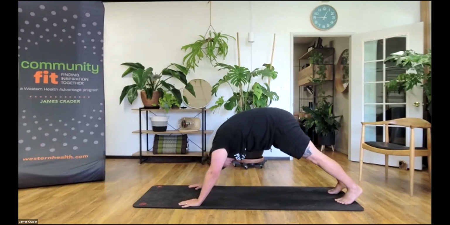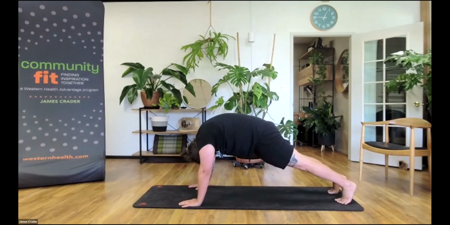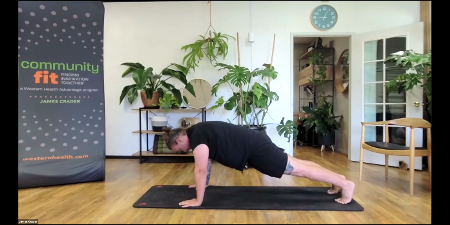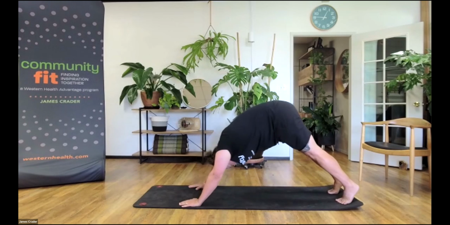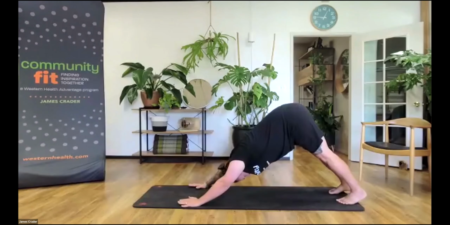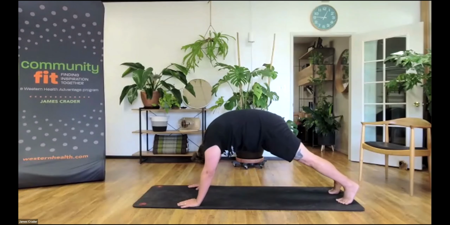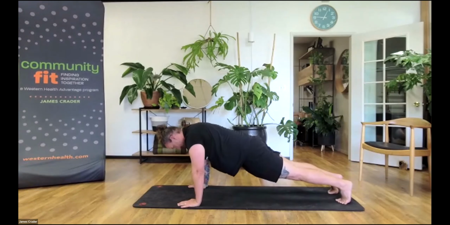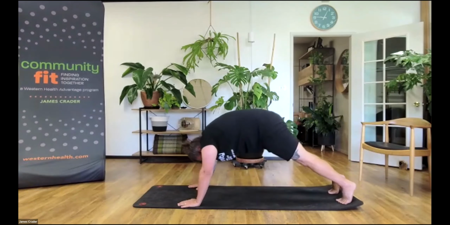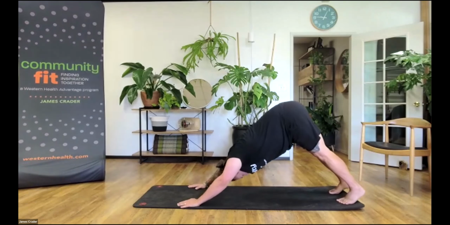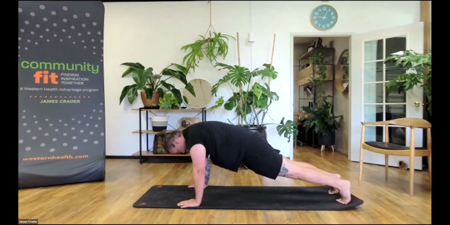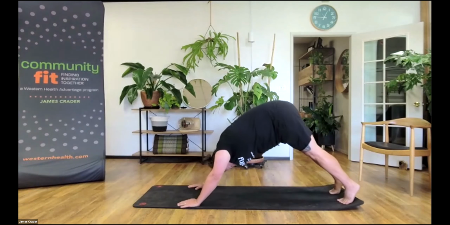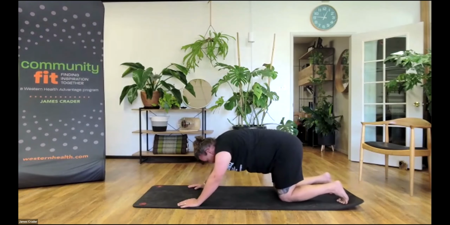Then, drop your heels. Take the shape of the cat. Stay in cat. Come forward into your plank, and then into a neutral spine. Cat to go backwards. Cat to go forward. Cat. Cat. Cat. Knees down. Rest. How'd that go?